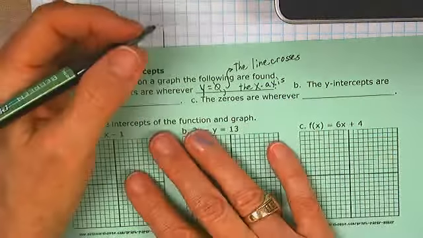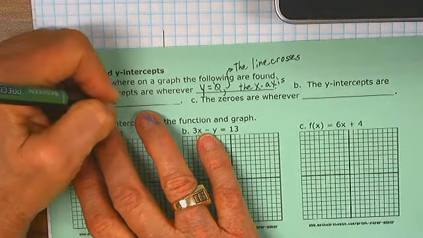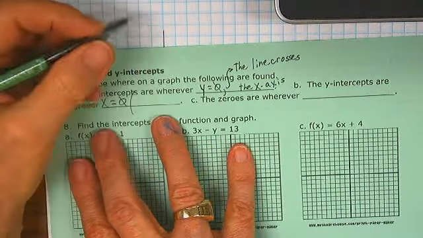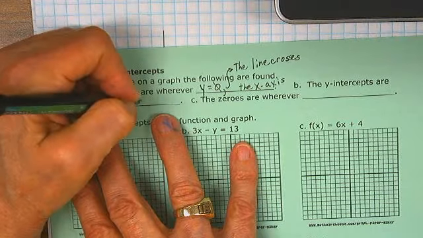The y-intercepts are found wherever x equals 0 and the line crosses the y-axis.